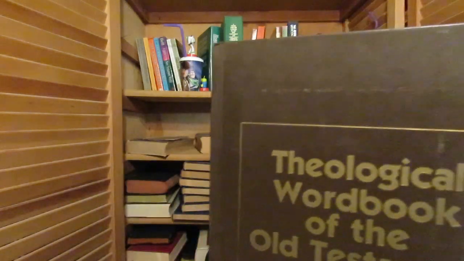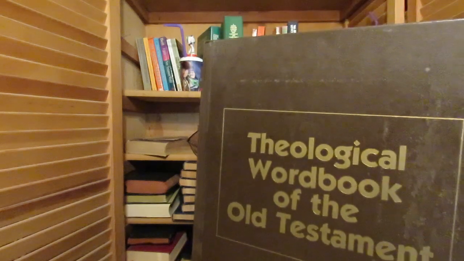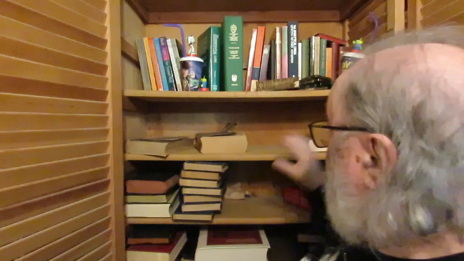So it gives you the theology of a word, Old Testament biblical theology of the word. And this theological wordbook, this is what you would use in Old Testament exegesis, for example. It's just a 2-volume thing.